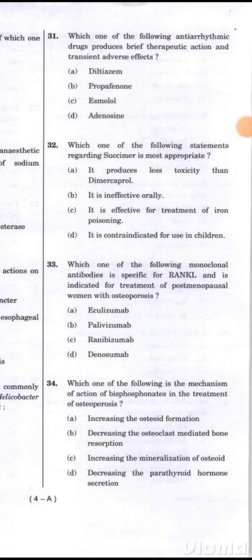First option is increase in the osteoid formation, second is decrease in the osteoclast mediated bone resorption. Third is increasing the mineralization of osteoid. Fourth one is decreasing the parathyroid hormone secretion. So we found that the drug will inhibit bone resorption. Bone resorption is actually mediated by osteoclasts. So what our drug will do is decrease the osteoclast mediated bone resorption.